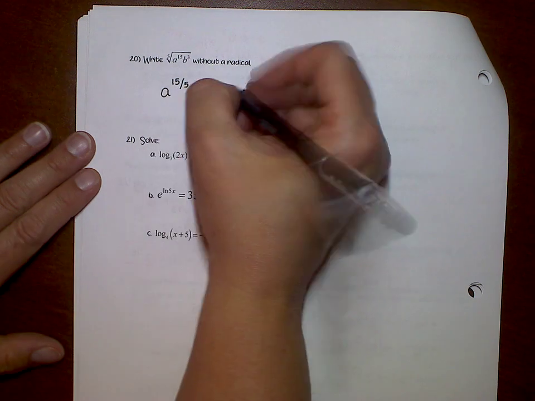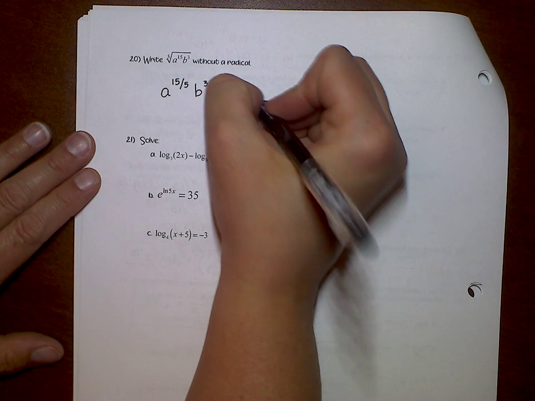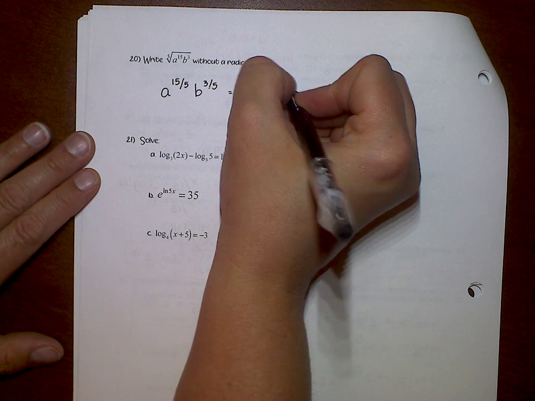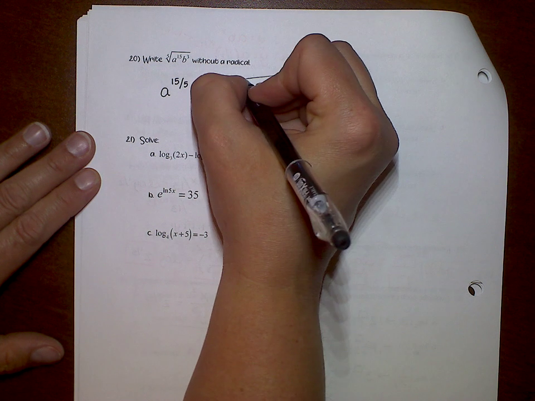So 15 over 5 can really become a 3. 3 over 5 I can't do anything with, so I'm just going to write it as 3/5. And that'd be my answer.